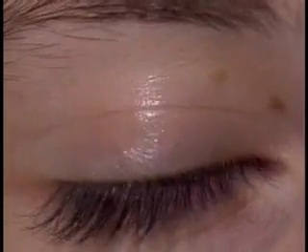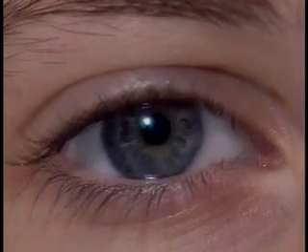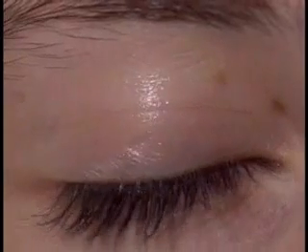Now that we've looked at the extraocular muscles, we'll move on to look at the eyelids and the lacrimal apparatus. The eyelids form a movable protective covering for the eye. The upper and lower lids are much alike. We'll look mainly at the upper one.